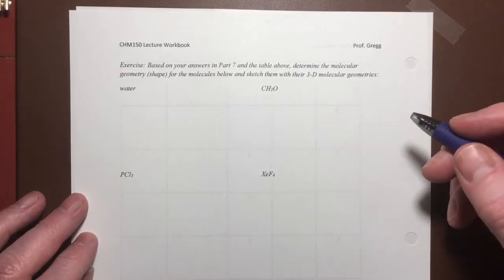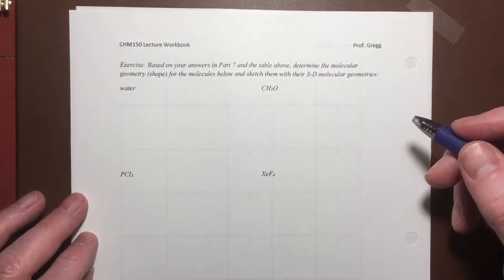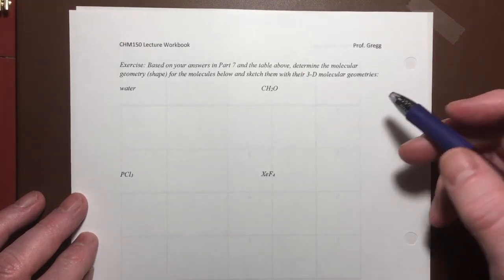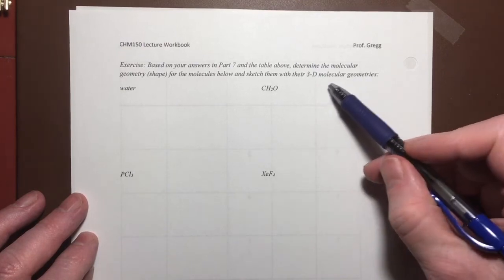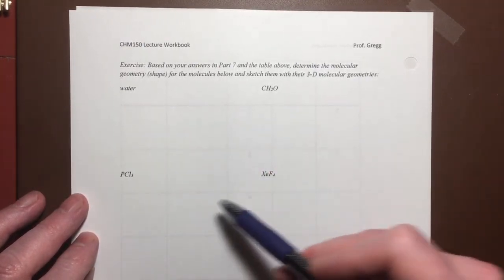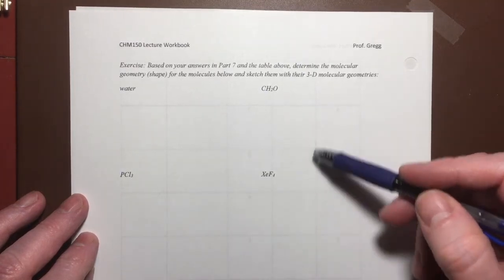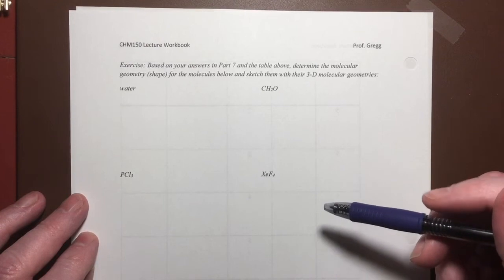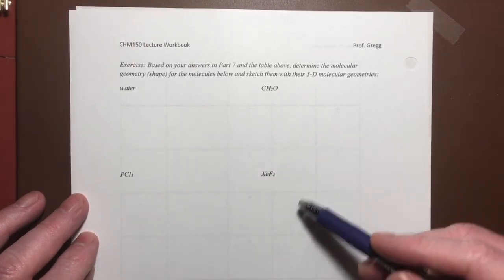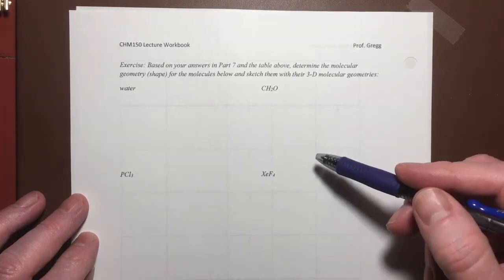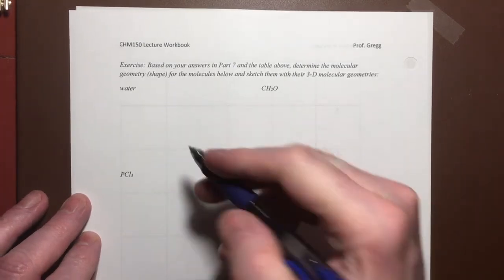Okay, class, we're now going to use what we learned with electronic geometries and molecular geometries, or shapes, to actually draw the three-dimensional shape or geometry of a few of these molecules. Now, we've already done the Lewis structures for these, so I'm just going to take a quick moment and generate the Lewis structures very quickly, and then we'll move on from there.